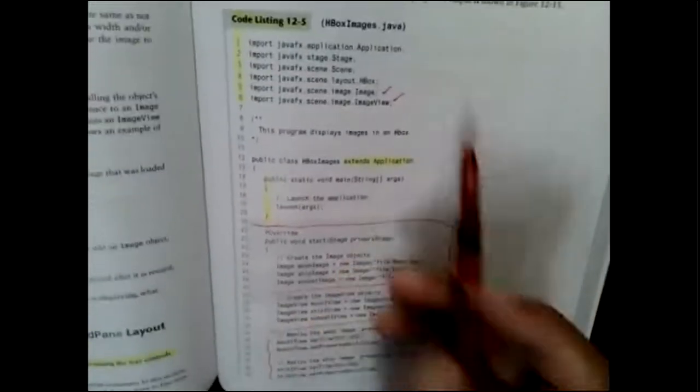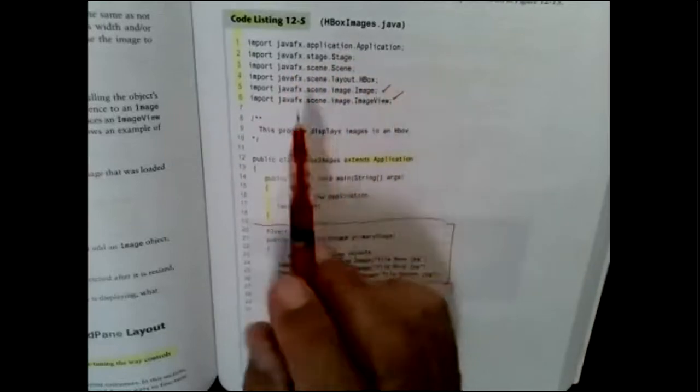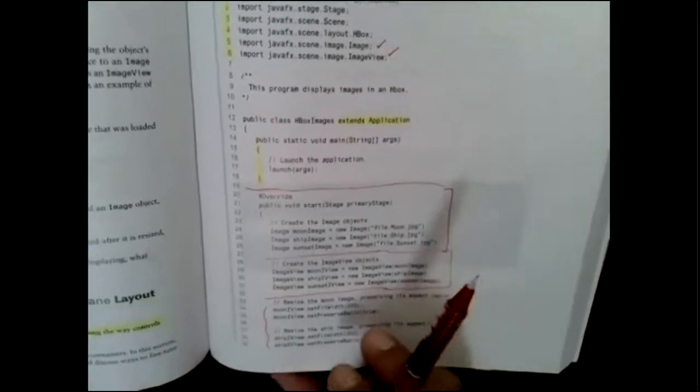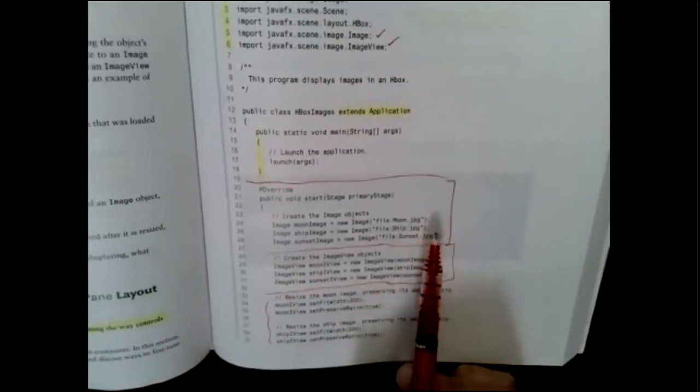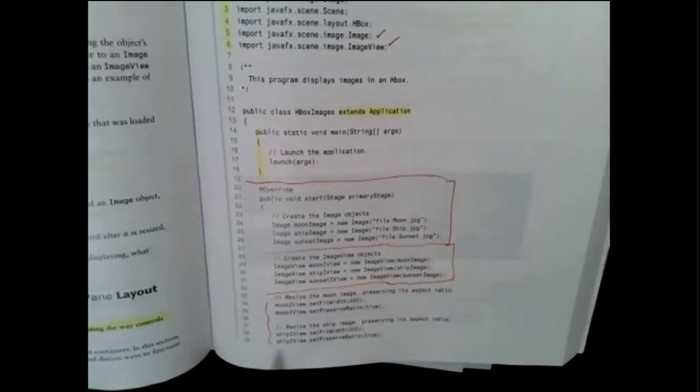I'm going to take this and I'm going to do JavaFX, application, stage, scene, boom, boom. All that looks good. But instead of 1 picture, I'm now adding 3 pictures: moon, ship, and sunset. Again, I create the image objects, then I create the image view objects. And we could get into these classes and all of the things that they can do for us, but not things that we really need to get into right now. These are all resized so that they all come out the same size.